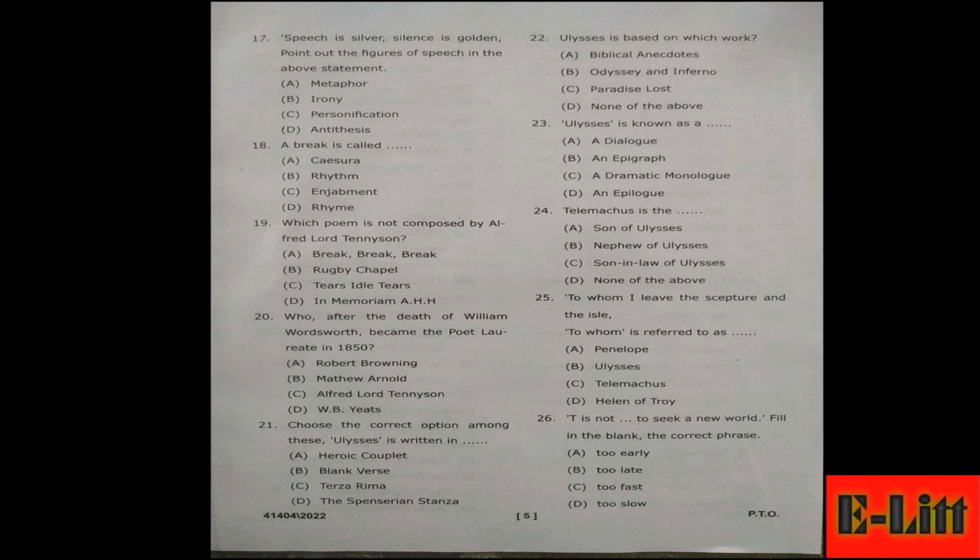Option B is correct. Ulysses is based on which work? The correct answer is Odyssey and Inferno. Ulysses is known as a dramatic monologue. Next question. Telemachus is the son of Ulysses. Option A is correct. To whom I have the scepter and the isle. To whom is referred to? The correct answer is Telemachus.